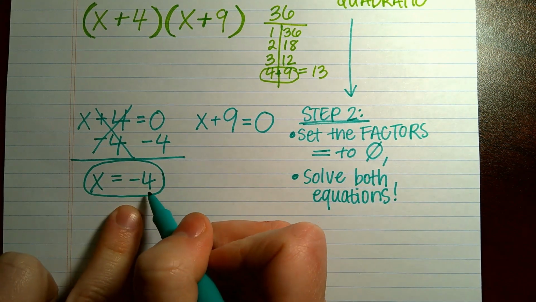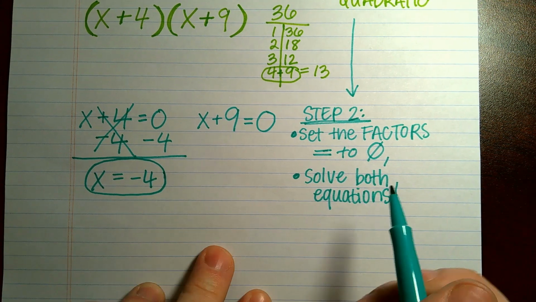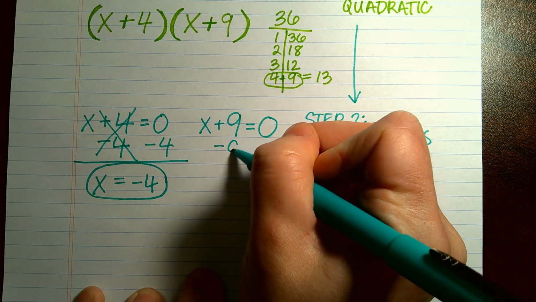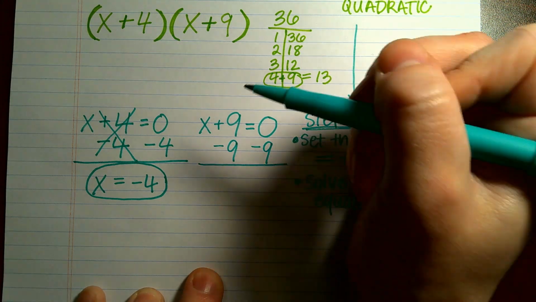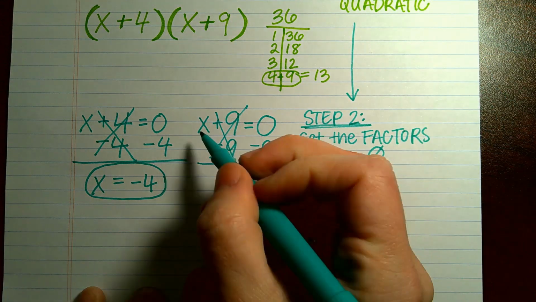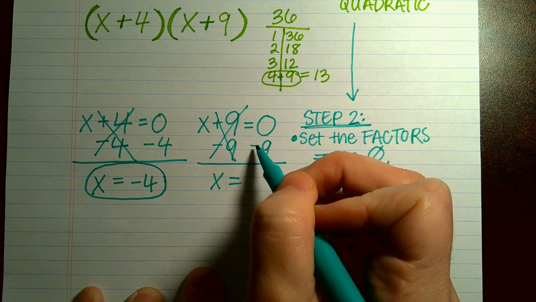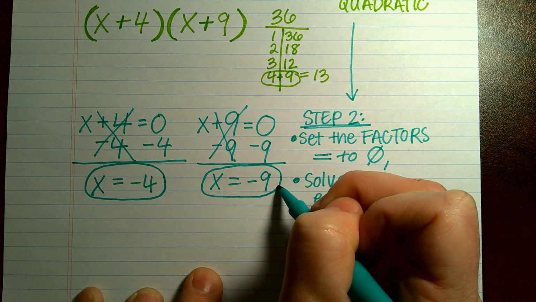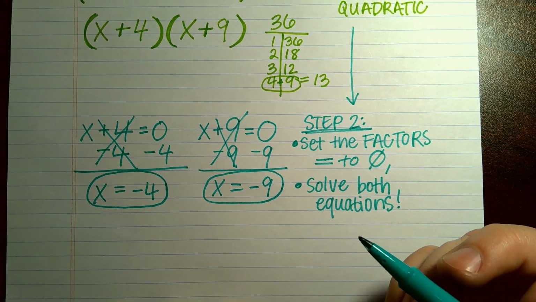Now, we're done with this one, but we do also need to solve this one as well. So, same process. Plus 9 here, minus 9 here. My plus 9 and minus 9 cancel. Bring down the x, bring down the equal sign. 0 minus 9 is negative 9. So whatever the answer is, you can easily figure it out because it'll always be within the equation.